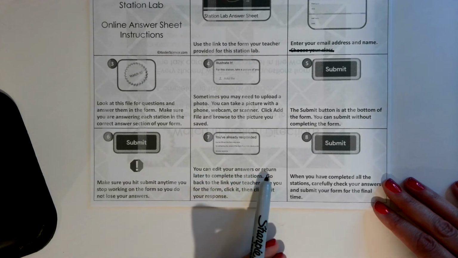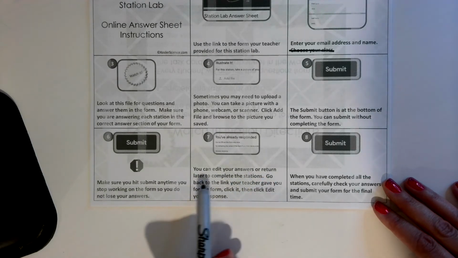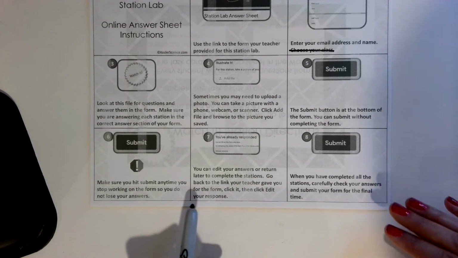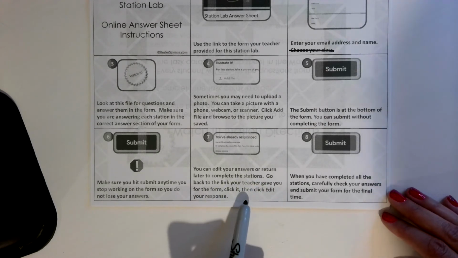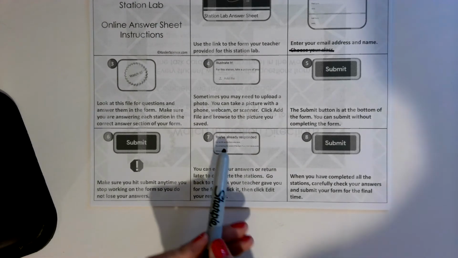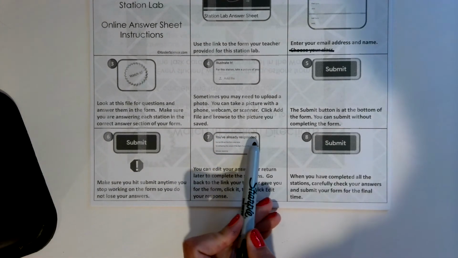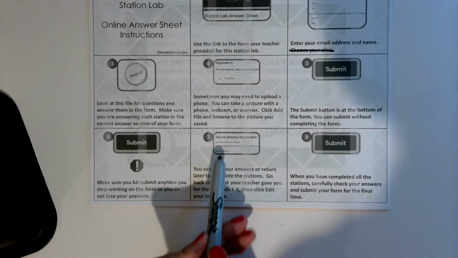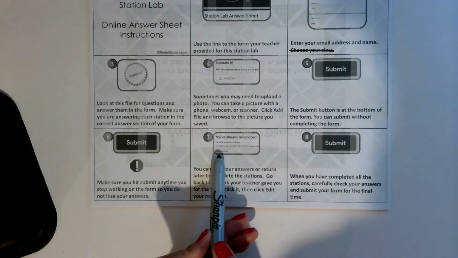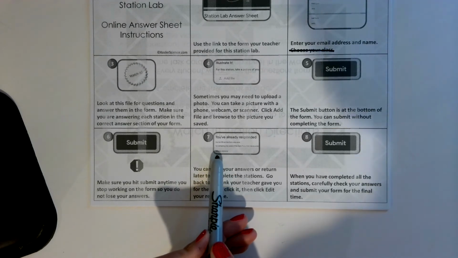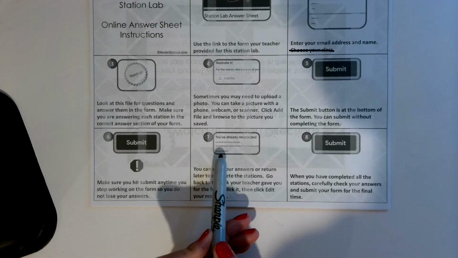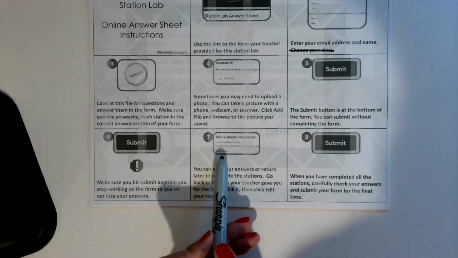You can edit your answers or return later to complete the stations. Go back to the link your teacher gave you for the form, click it, then click Edit Your Response, because it will say you've already responded. Right here on the bottom, there'll be a little underlined phrase that says Edit Your Response. You're going to click on that, and then you can edit what you've already given me.